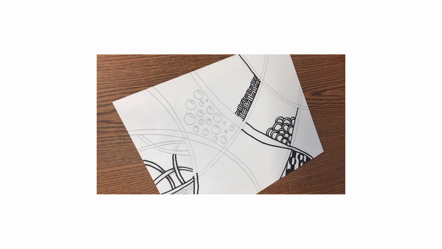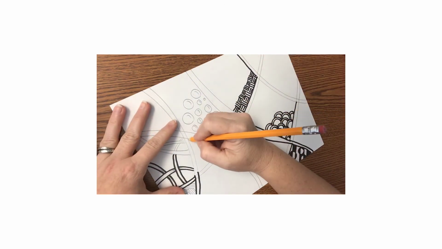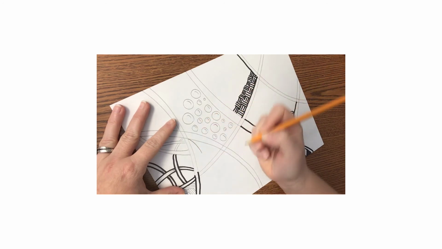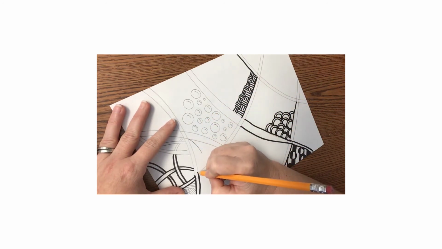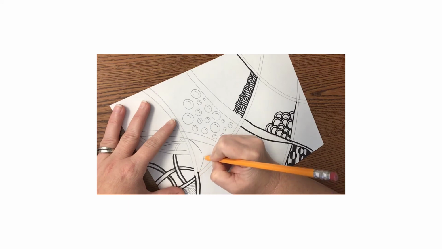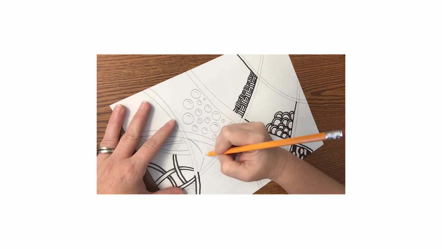and let me see. I'm going to use my pencil just in case. I'm going to go like this. Okay? So do that. Then I'm going to start over here. I'm going to go like this. And go a little further.